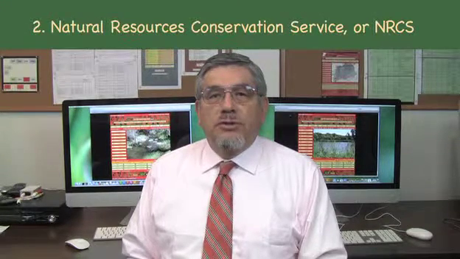Synthetic unit hydrographs relate time base to catchment lag. In turn, catchment lag is related to the response characteristics of the catchment, including shape, length, and slope. 2 synthetic unit hydrographs are in common use in the United States: 1. Snyder, and 2. Natural Resources Conservation Service, or NRCS.